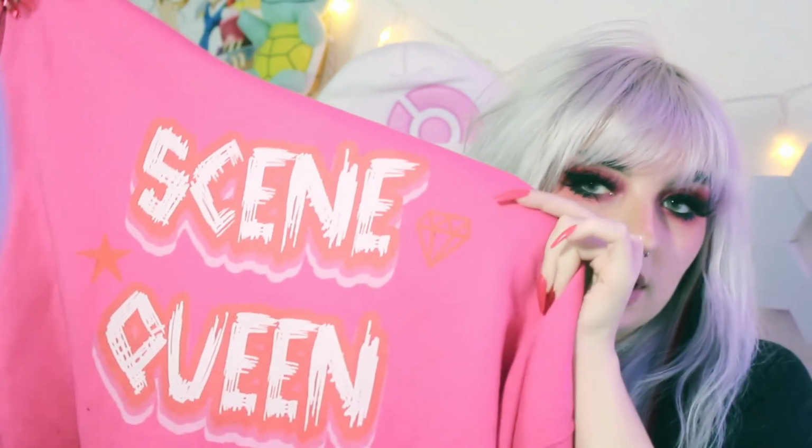And then the last thing, which is tied for first place, is my other Scene Queen. This is just using a different font, and then I have three layers. I have the red backdrop, then a hot pink background that matches the hoodie a little bit too much, but between the red and the light pink, you can still make out that it's a different color. And then I just have PNG files of a diamond and a little star.